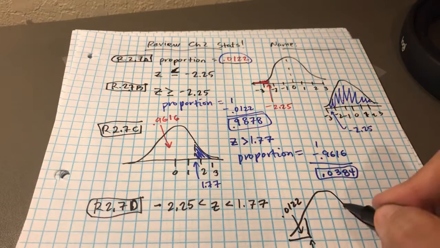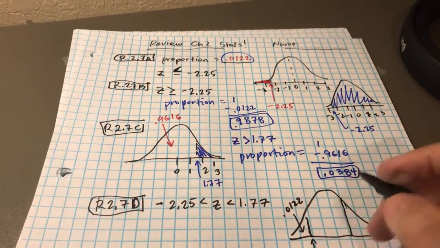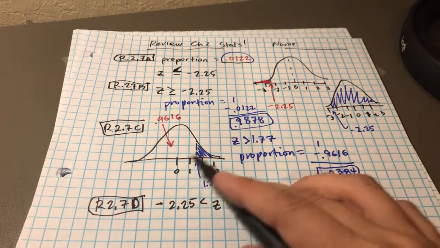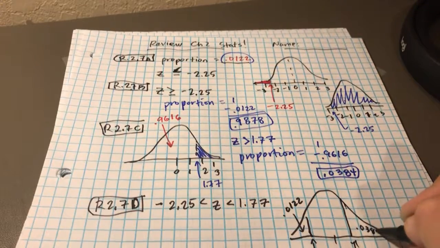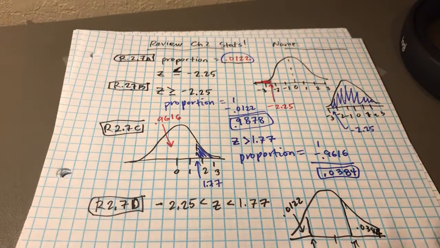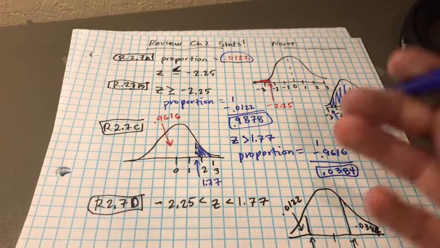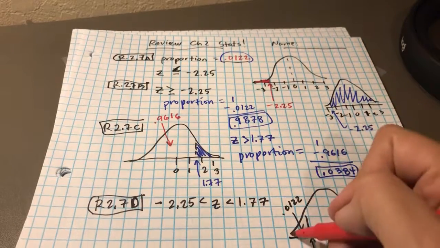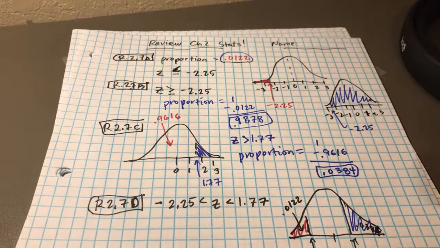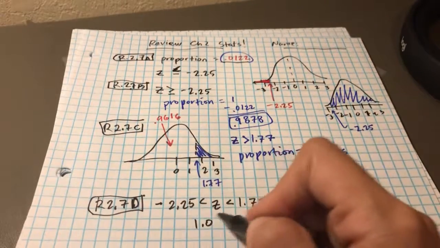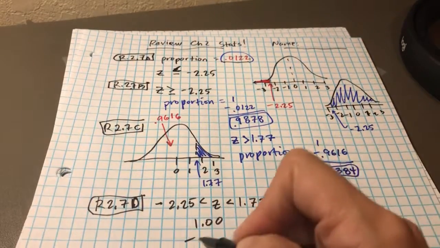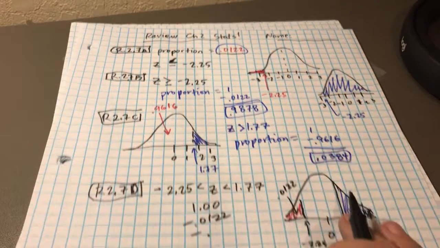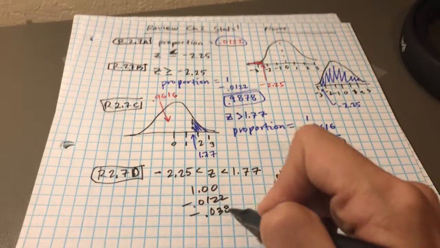I also know the area above 1.77 is 0.0384. Okay, so the blue part here is 0.0384. The red part here is 0.0122. And so we can actually find the area between there just taking 1 minus this stuff on the left and then also subtract the stuff on the right.